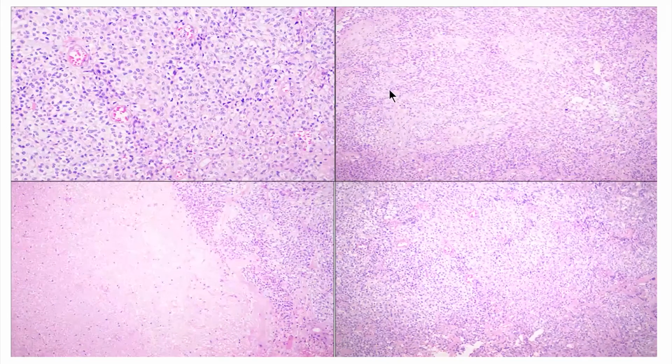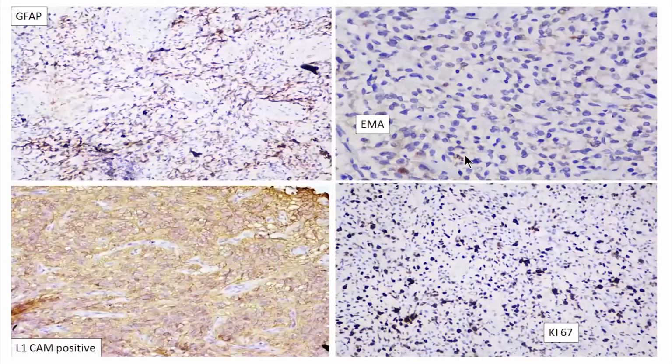Here we can see some vague rosette formation around the blood vessels, but here the cells are arranged in sheets. But yes, we can see that the cells are not looking like any other glial tumor. They are quite uniform. They look like ependymal cells. GFAP is positive, highlighting the vague rosette formation. EMA is focally dot positive, you can see the dot positive expression in the perinuclear region.